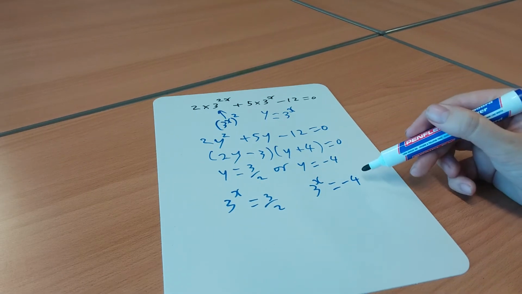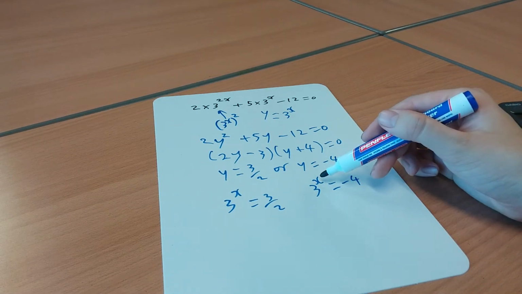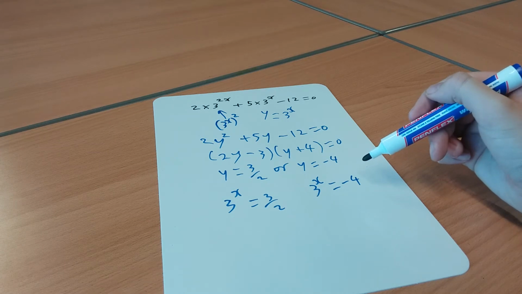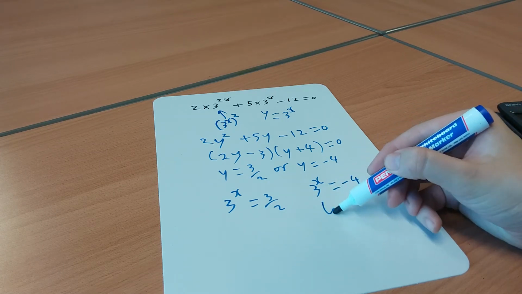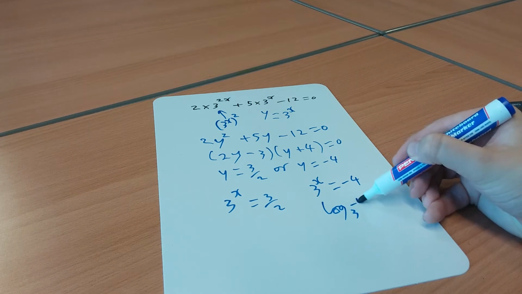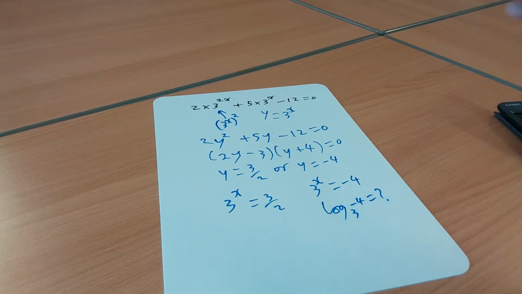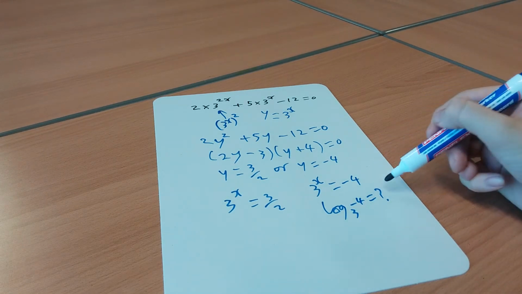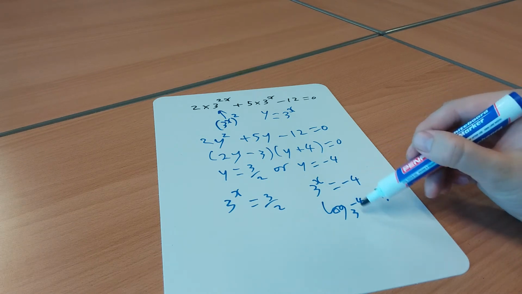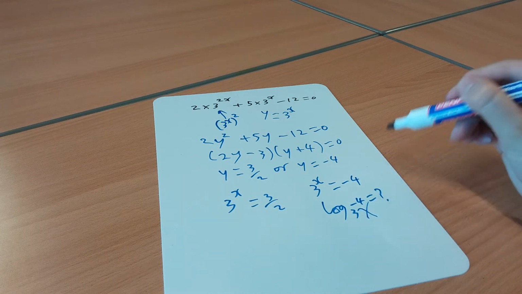Let's deal with this one first. There is no value of x that we can put into this which would make this true. Rearranging it as a log equation, we get log base 3 of negative 4 equals, well, if you stick that into your calculator, it will say math error. We can't put negative numbers inside. So this one's out. Fine.